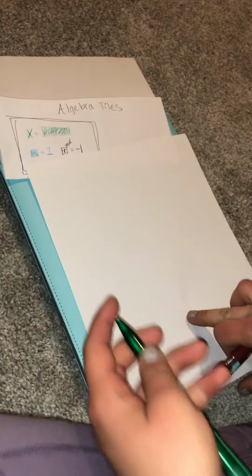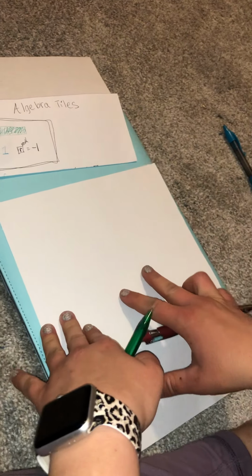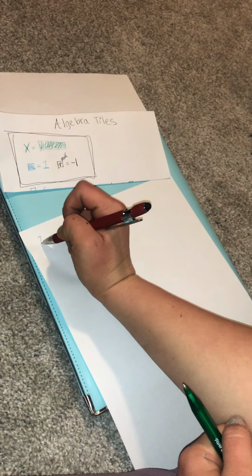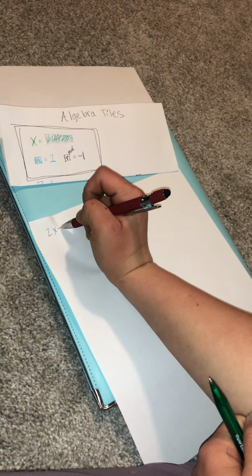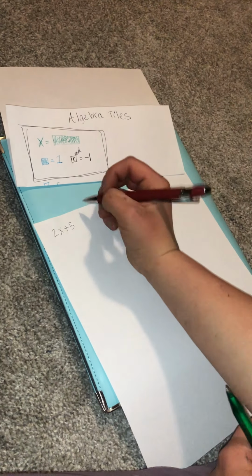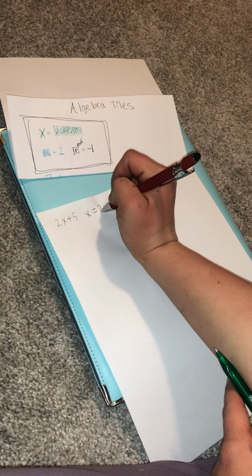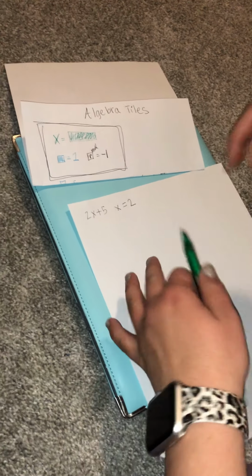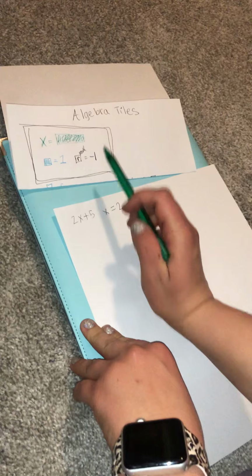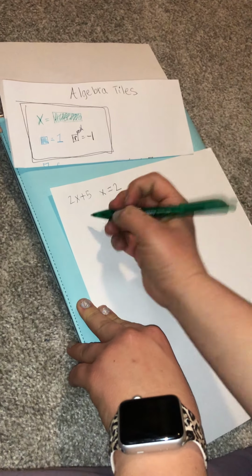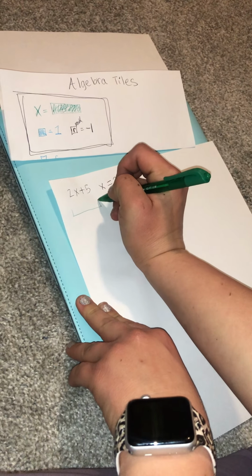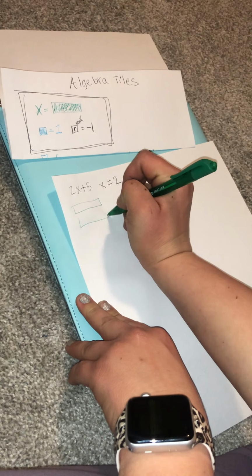So the first equation I want to do is 2x plus 5 when x equals 2. So here we are. They're asking for 2 of the x rods. So 1, 2.